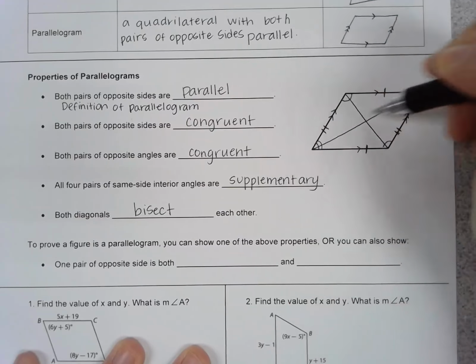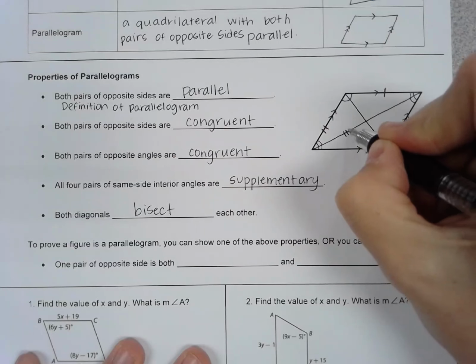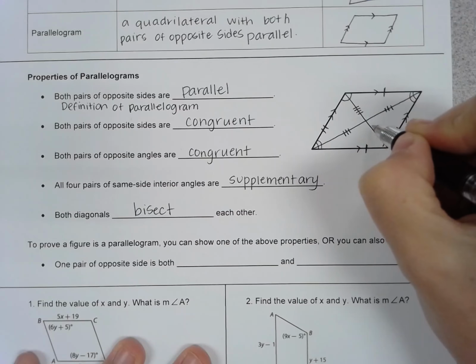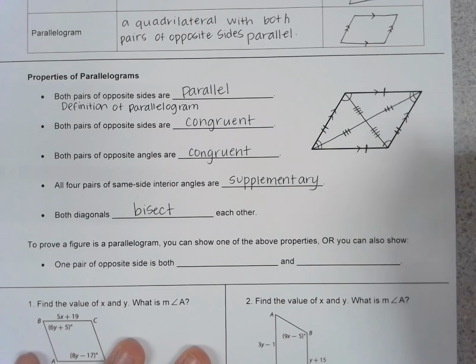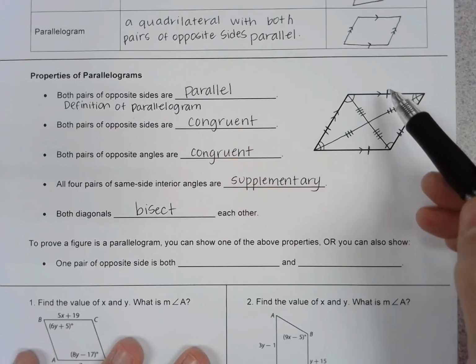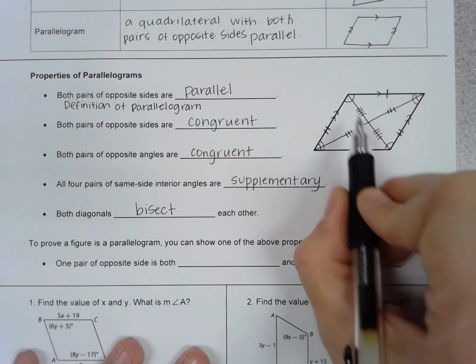This one's shorter than this one, so they're not the same length, but this one gets cut in half, and then this one gets cut in half. And notice how I'm putting extra markings on those. I already used 2 to say these 2 sides were congruent and 1 to say that these 2 sides were congruent, but then on the picture, I gave these 3 and I gave these 4.